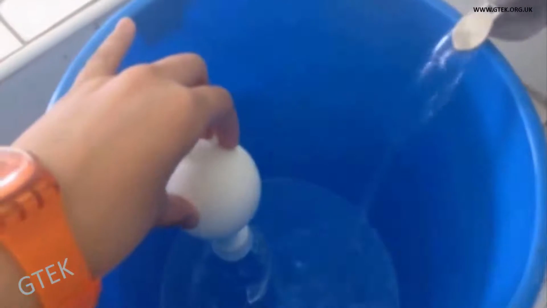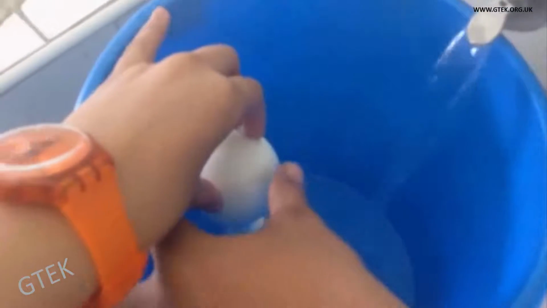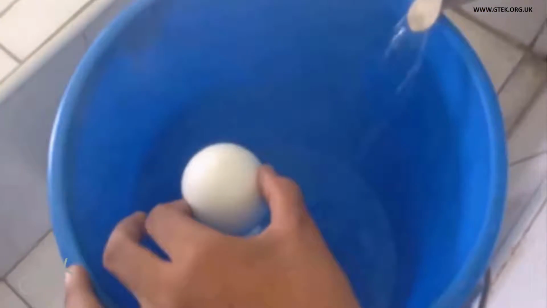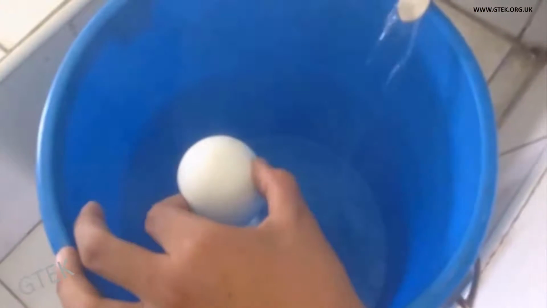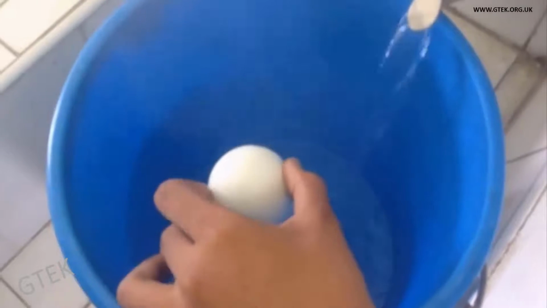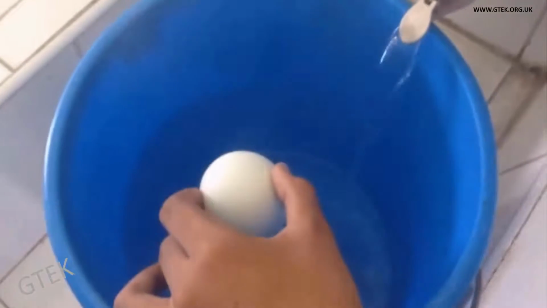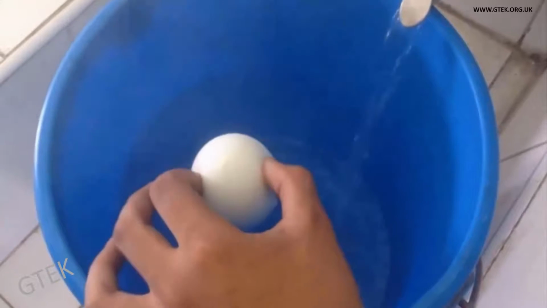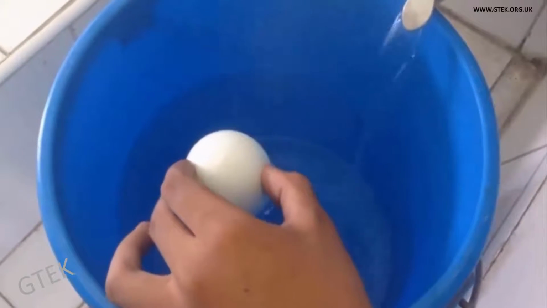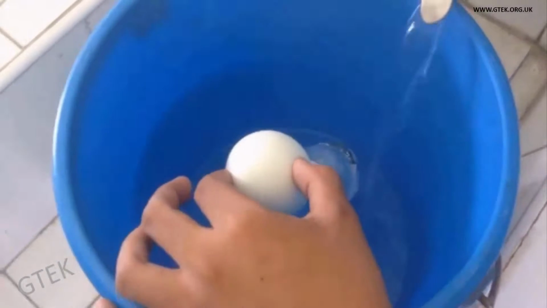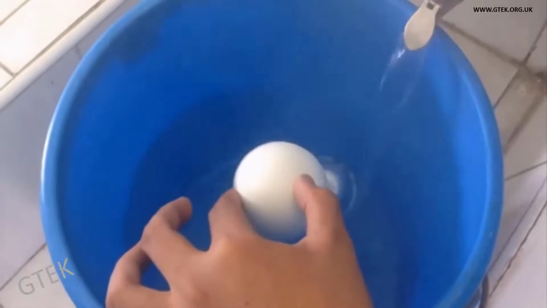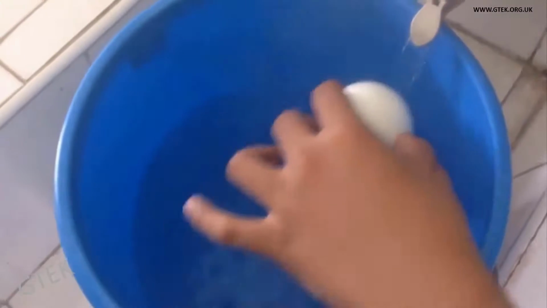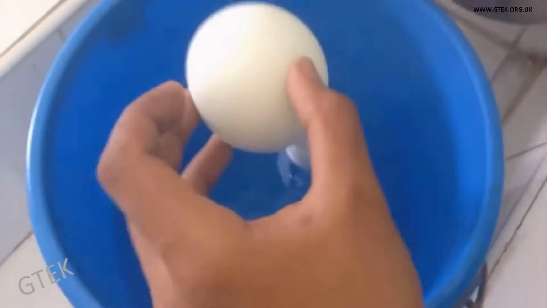You can see how the balloon is getting blown up. The reason is nothing but the hot water and the temperature, which drastically makes the balloon expand. You can see the experimentation of GTech which has been done in our laboratory.